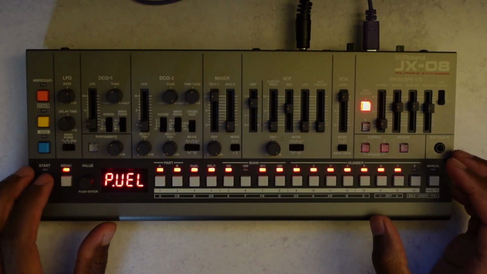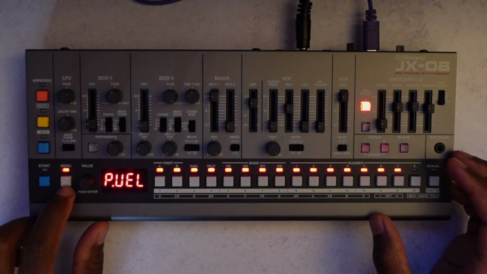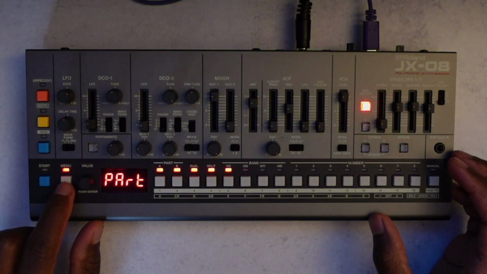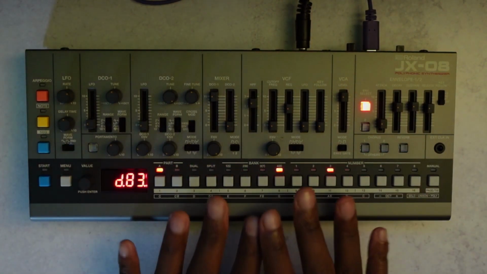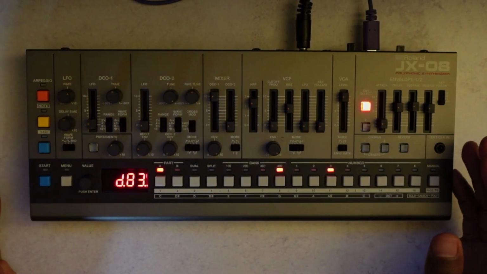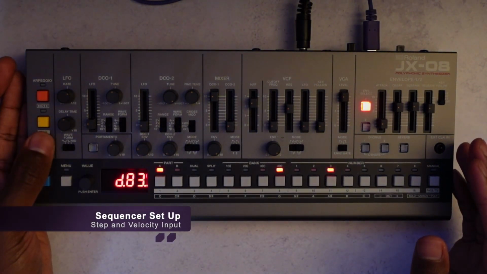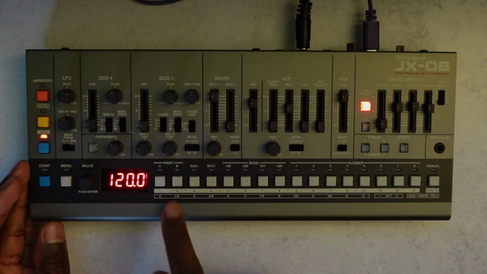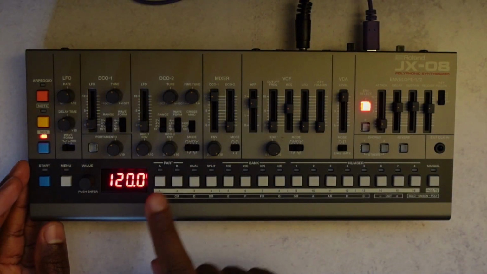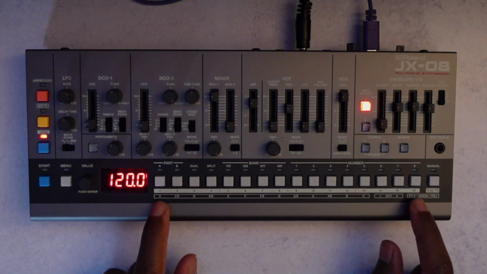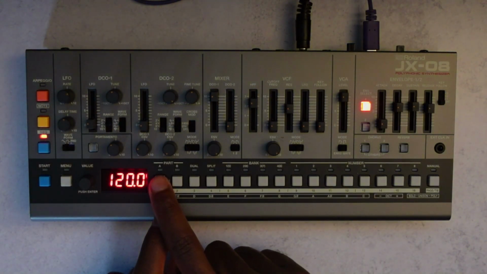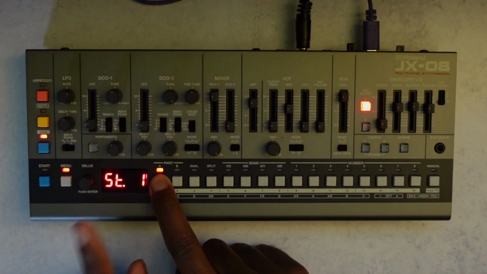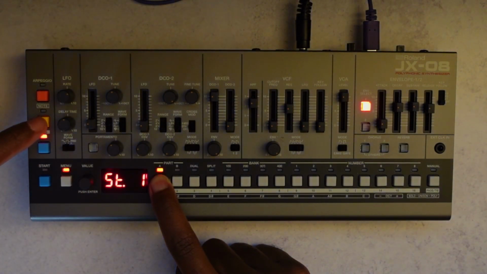Okay, now that that's all done, we're going to press the menu button twice just to get back to our patch. And now we'll enter sequencer mode. I'll hold my step button. So we have steps 1 through 16. I'll hold step number 1, and then I'll press the note button.